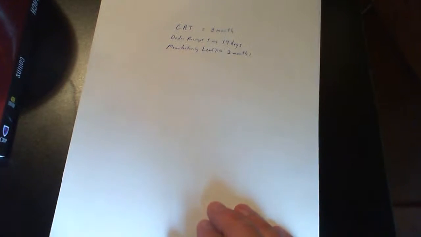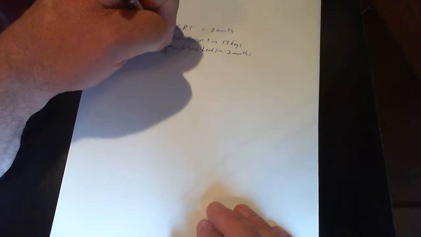All right, then D, it asks us for the manufacturing wait time. So the manufacturing wait time is the time between when they receive the order and when they begin working on that order. So in this case, it was September 15th to October 15th. And so that was 1 month.